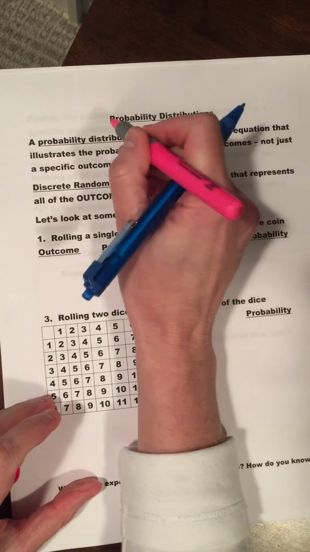Expected value. Expected value is the predicted average of all of the possible outcomes. Predicted average. Don't lose track on that word. Average value of the discrete random variable. It's the outcome that you would most likely expect. So the outcome that you'd most likely expect, but it's a predicted average.